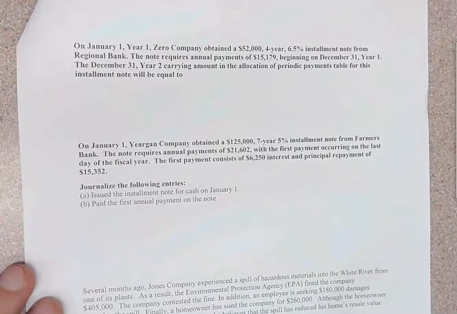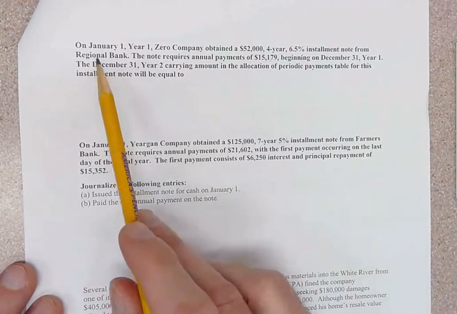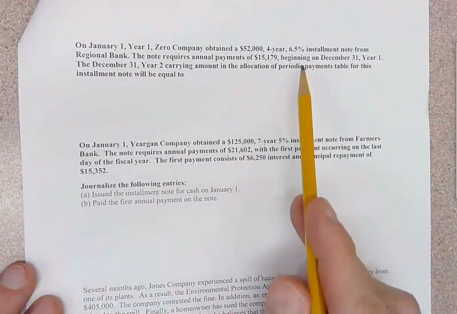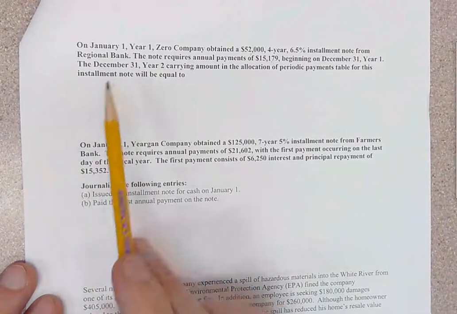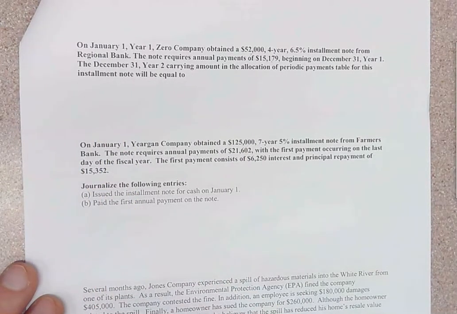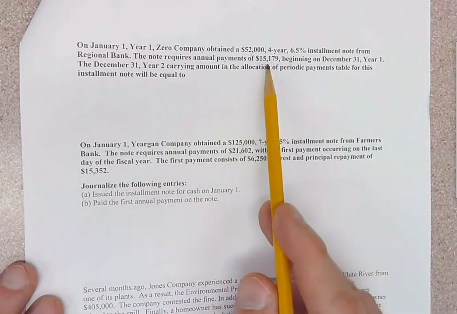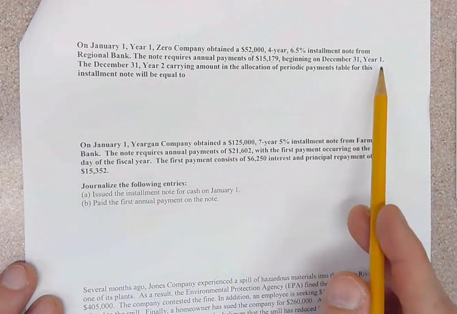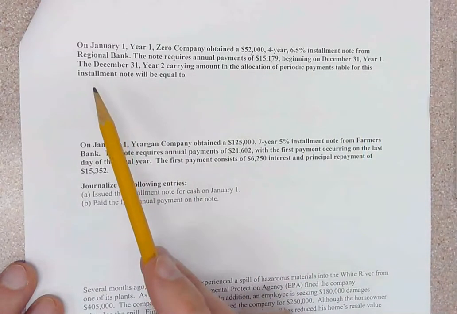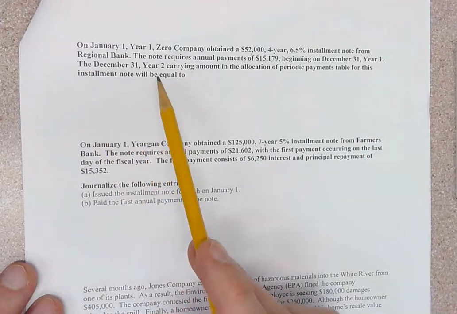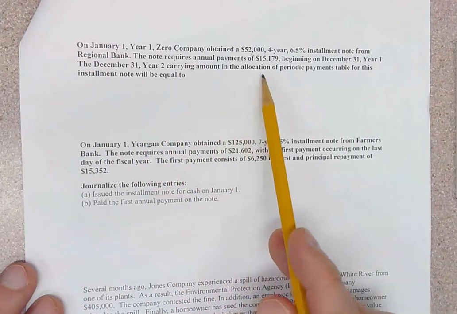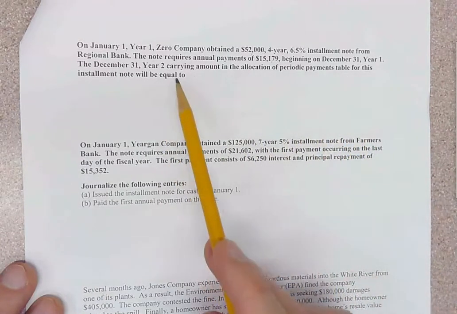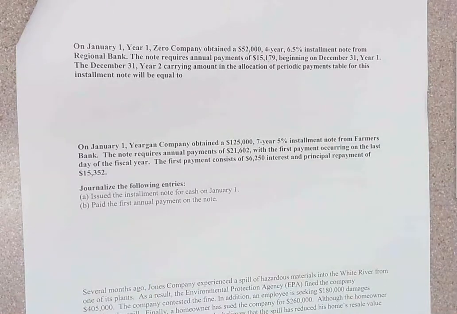Now, this one's going to take some time, so bear with me. It says, on January 1, year 1, Zero Company obtained a $52,000 4-year 6.5% installment note from Regional Bank. The note requires annual payments, meaning we're going to make one payment a year, of $15,179, beginning on December the 31st of year 1. Now, it says here, the December 31st, year 2 carrying amount in the allocation of periodic payments table for this installment note will be equal to, okay, so we're going to have to do a little bit of work here.